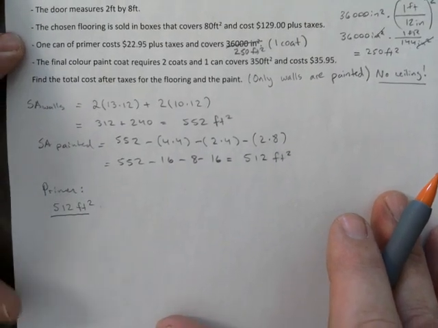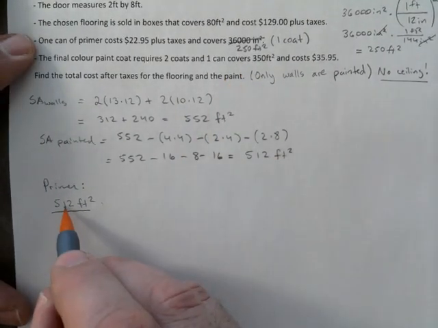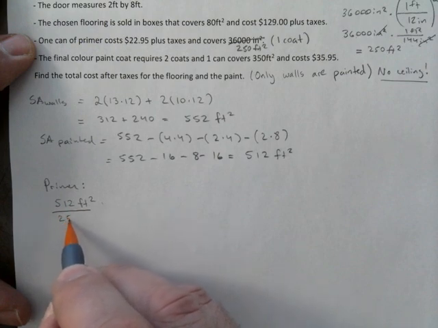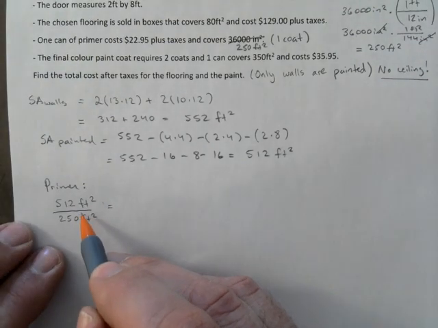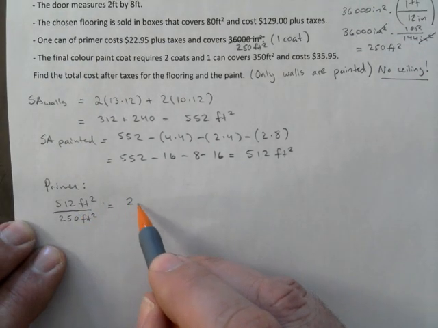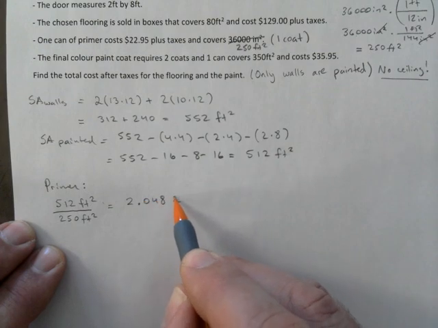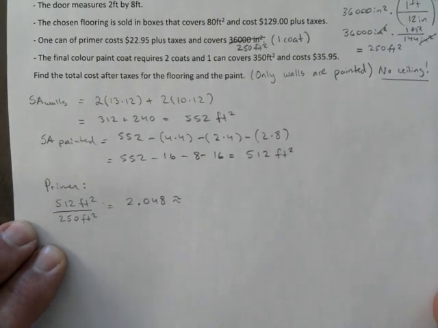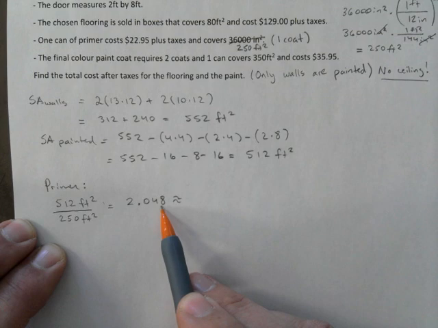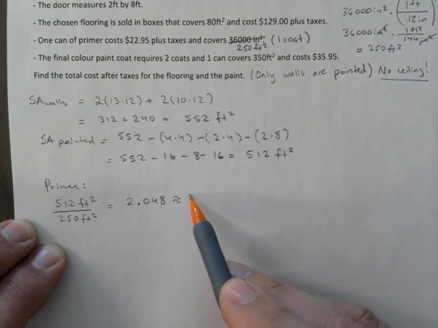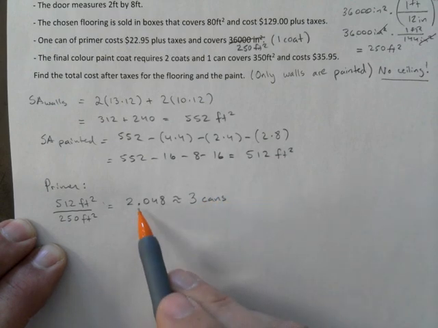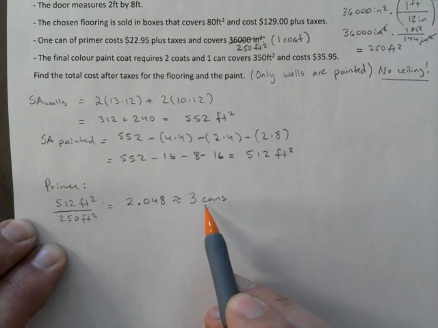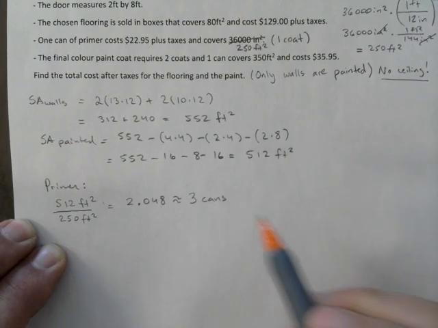So one can cover 250. So you can just take the surface area to be painted, and I authorize you to just divide it like that, right? When you divide those two, you get 2.048, which is approximately how many cans are you going to go and buy at the store? You need a little bit extra, right? So it's actually 3 cans required. As soon as it's something a little bit over, you round up to the nearest whole number, right? We always round up when it comes to renovations.